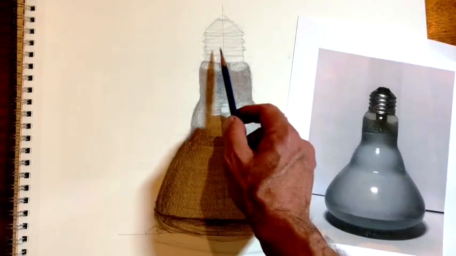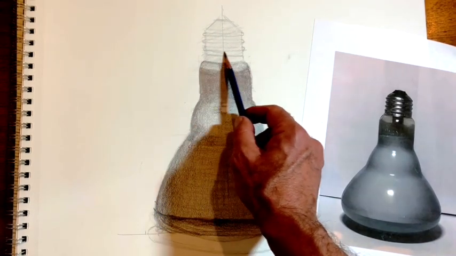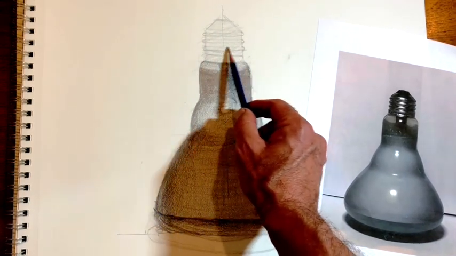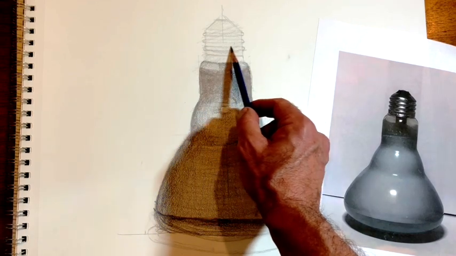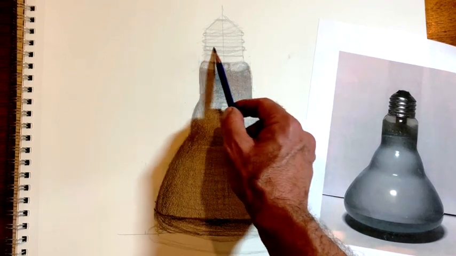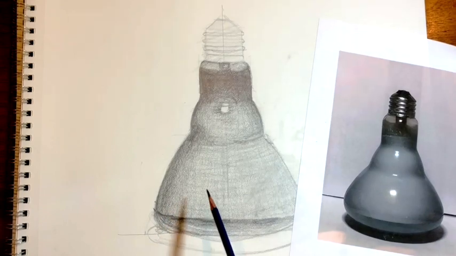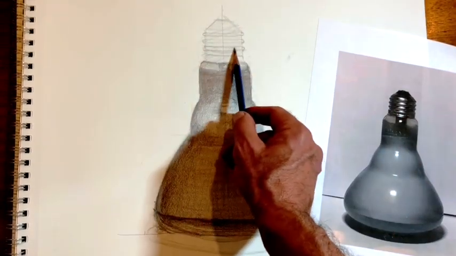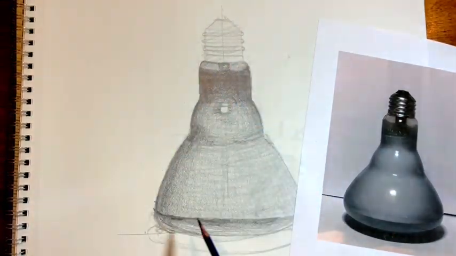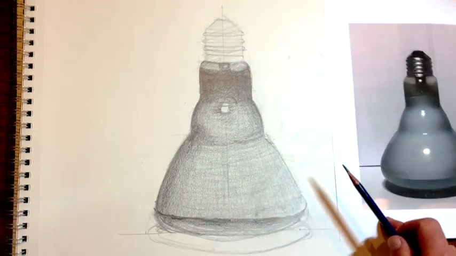Perhaps it's even easier because all I have to do is a series of dragon tail strokes going from darker to lighter. And if I don't leave a highlight there with the paper exposed, I can just go back over it later with an eraser and pull that out. Okay, I hope this helps.